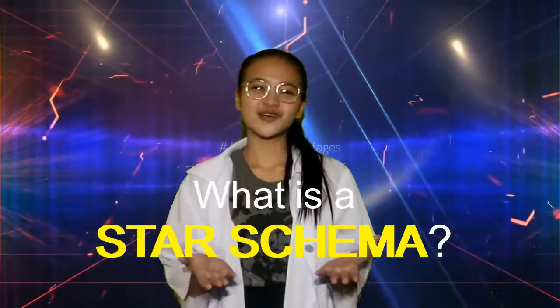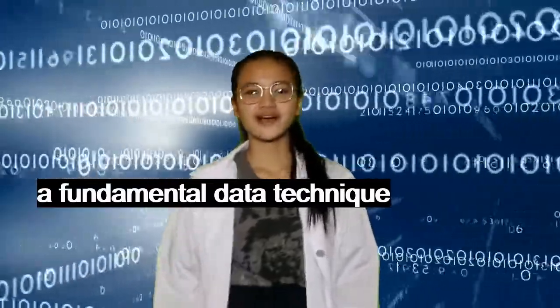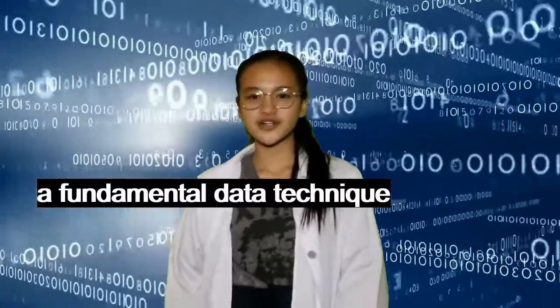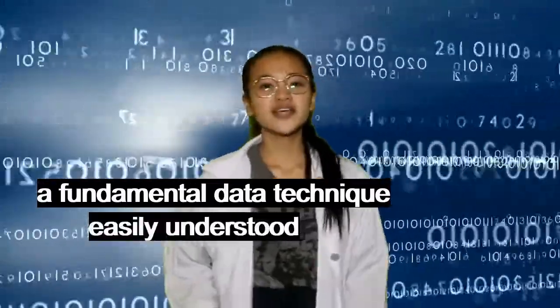So what is a star schema? A star schema is a fundamental data technique for your data warehouse. You have a good grasp on your structure when you have the star schema model. You can easily understand it, and it is comfortable to work with. It easily answers the questions of who, what, by whom, and to whom.